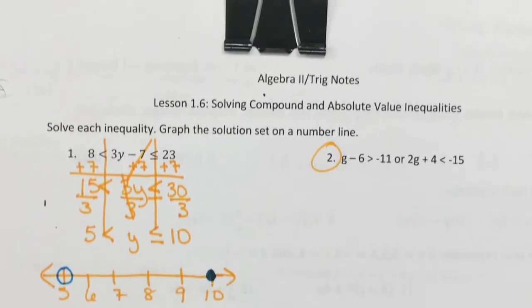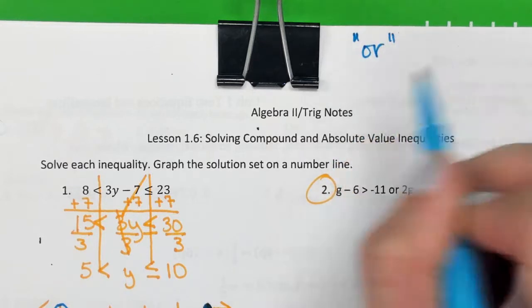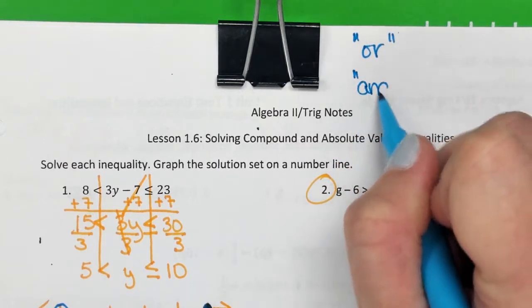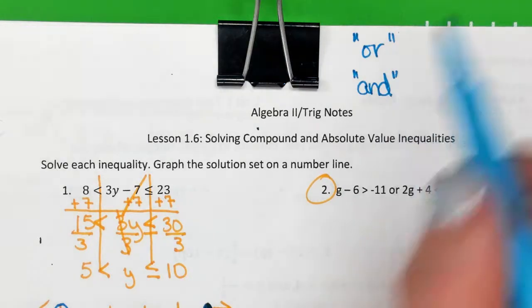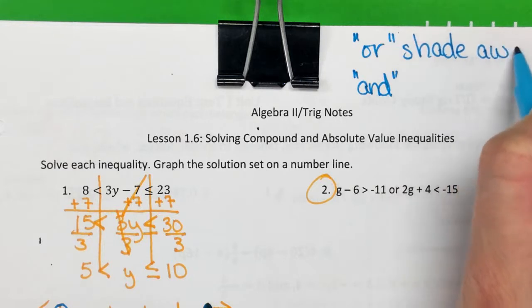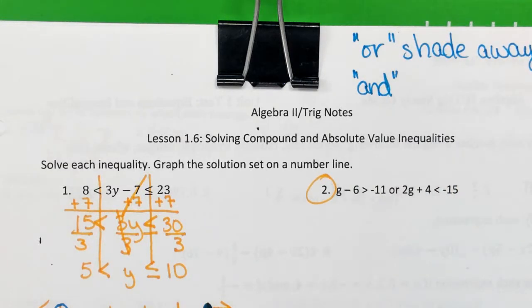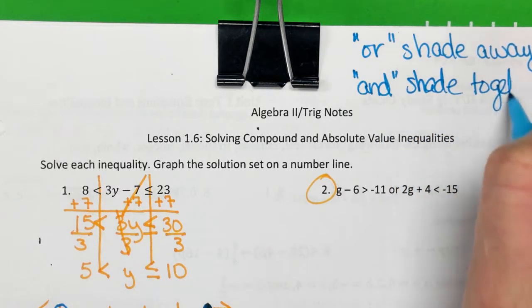All right, so if you watched the video, we learned about or problems and and problems. So did anybody watch the video and can tell me where or problems shade? They shade away. Very good. And so if or problems shade in the opposite direction, if they shade away, then what would an and problem shade? Together, towards each other, right? Okay, so and problems shade together.